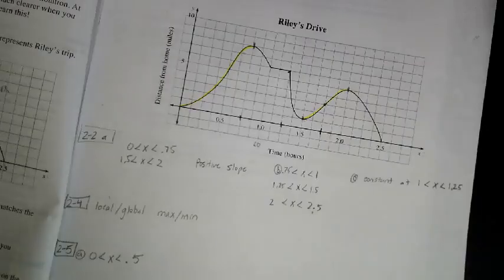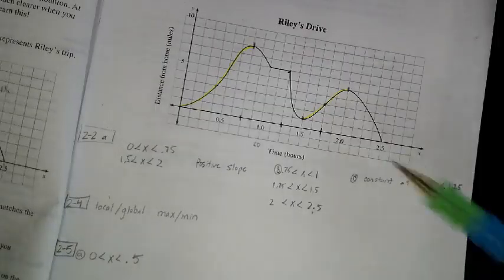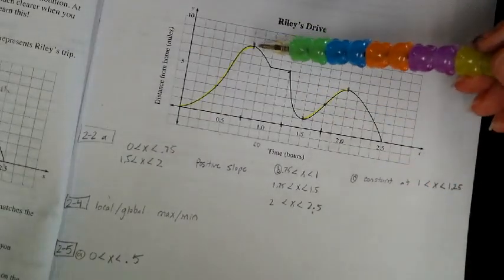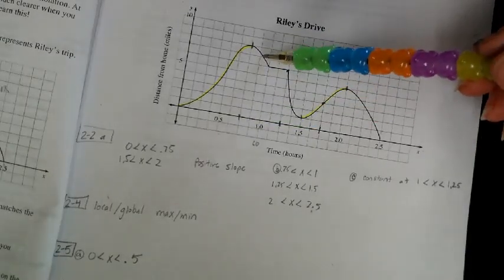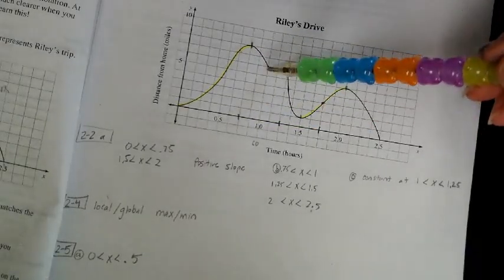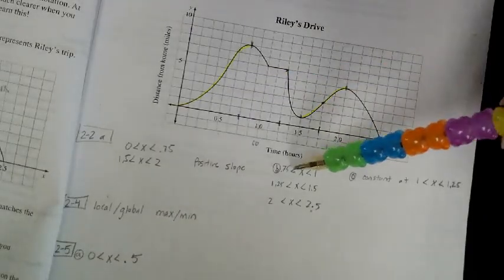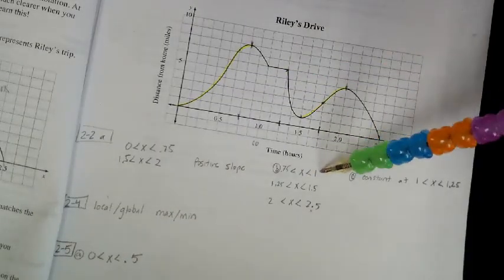And then letter B, when is Riley's distance from home decreasing? So we can look on the graph for places like that. I see right in here from 0.75 to 1. So you can write, and I wrote it like this, x is in between 0.75 and 1.